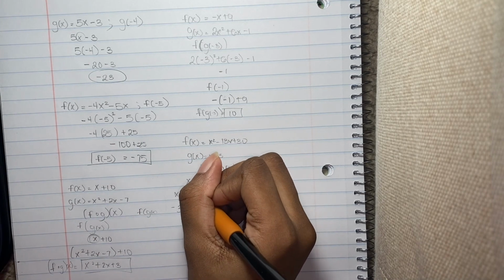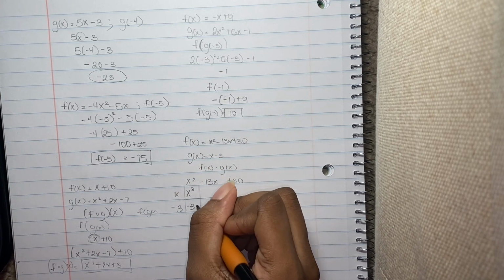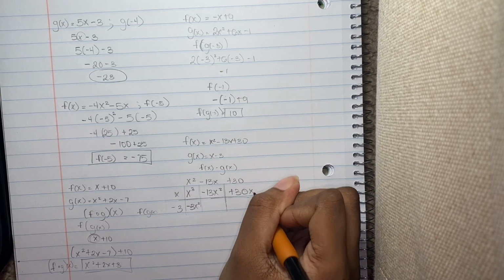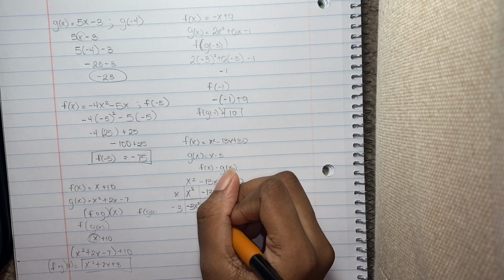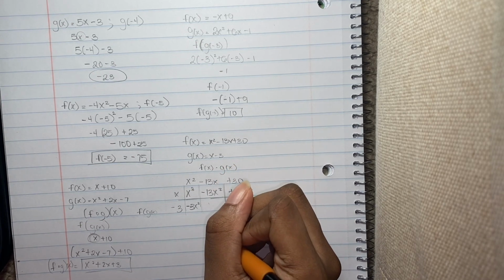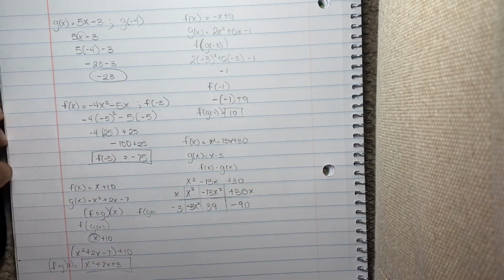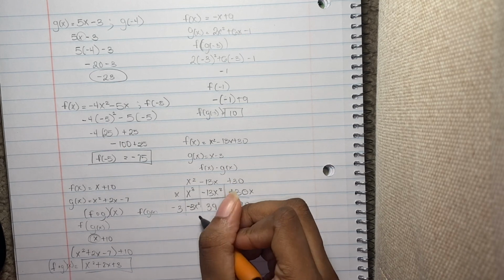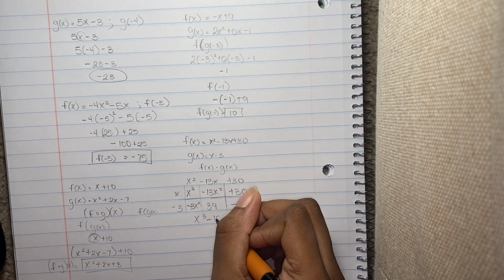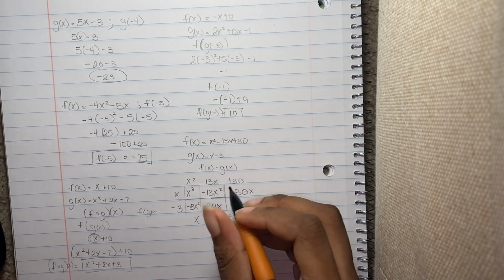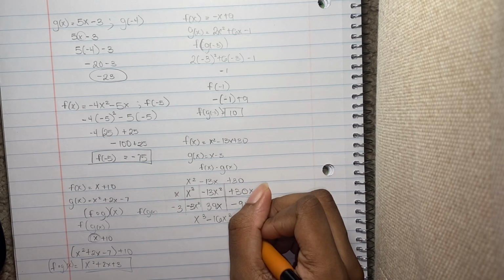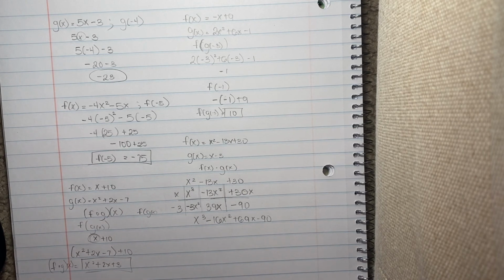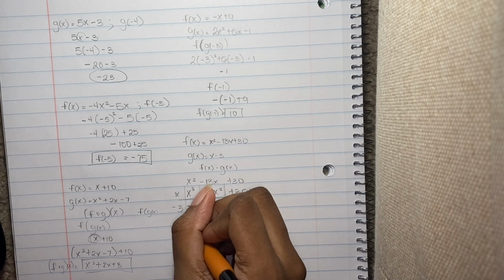So this times this is x to the third power, negative 3x squared, minus 13x squared, plus 30x, negative 90, 39x. And so when you combine your like terms, x squared minus 16x squared, I forgot the x. Yeah, and that should be your answer.